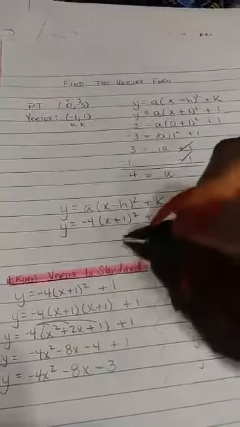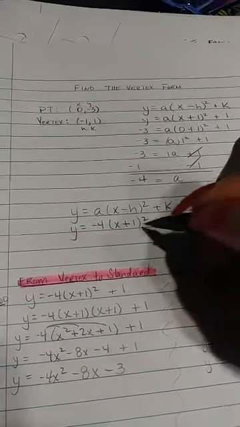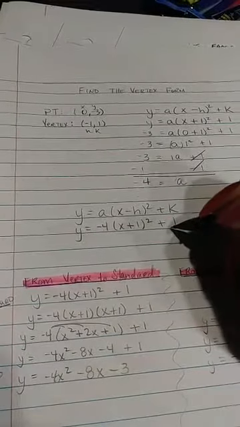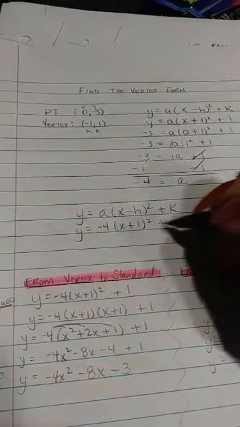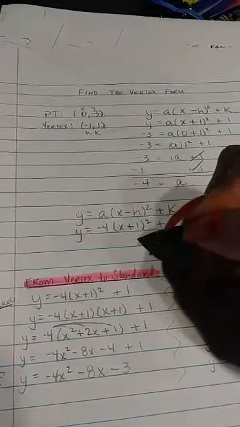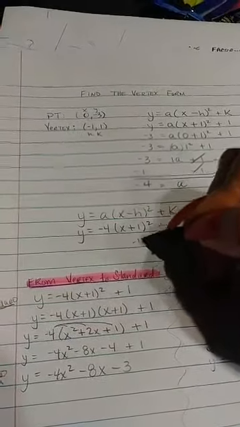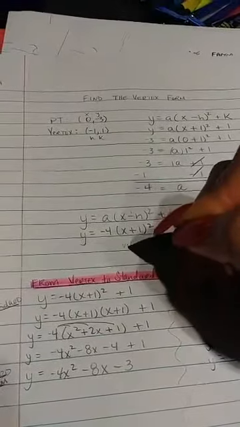Now, can you tell me the vertex by looking at this? Is it 1, 1? Negative 1, negative 1, negative 1, 1? What do you think? Or 1, negative 1? It's going to be, change this one, keep the 1 on the outside. And that's the vertex.